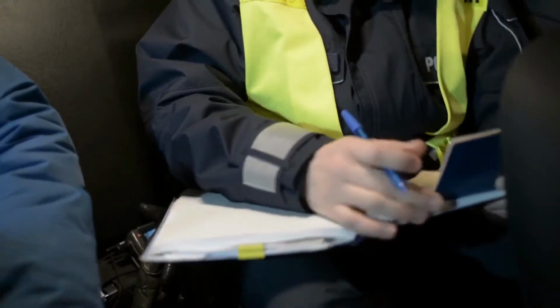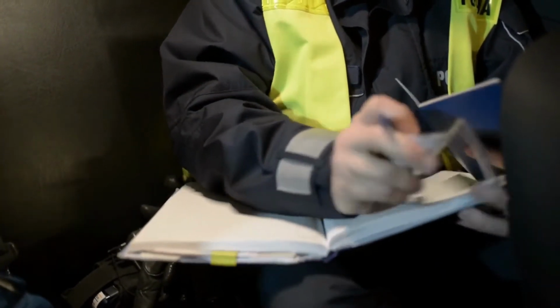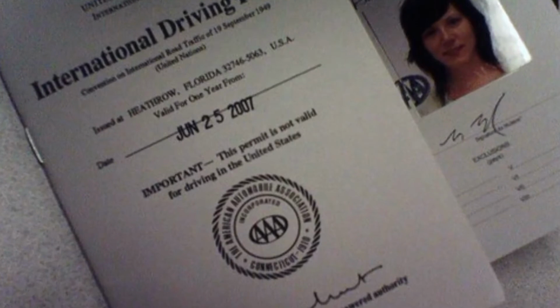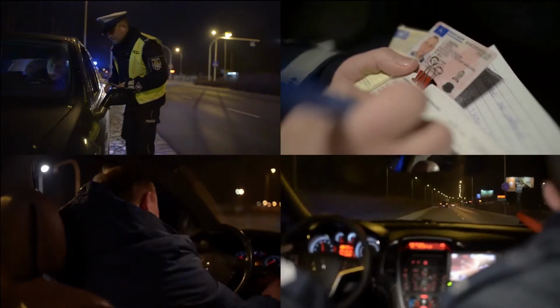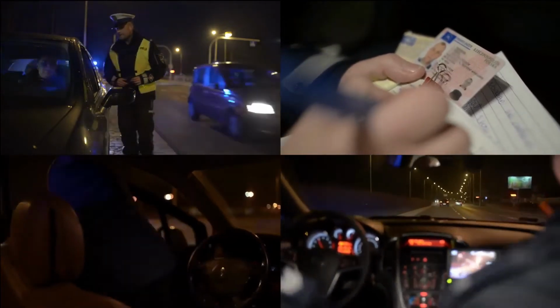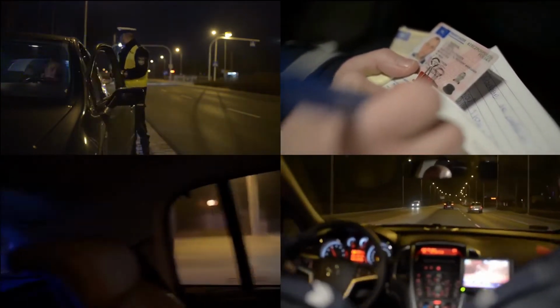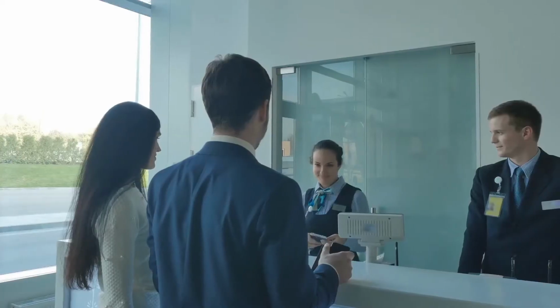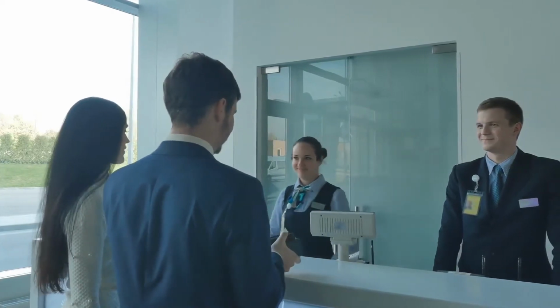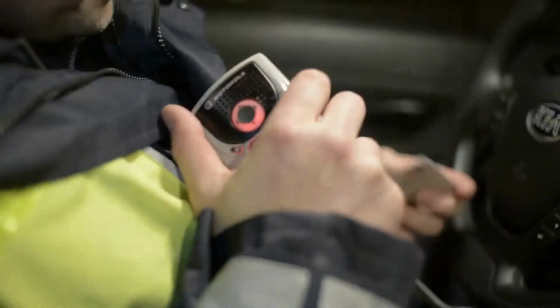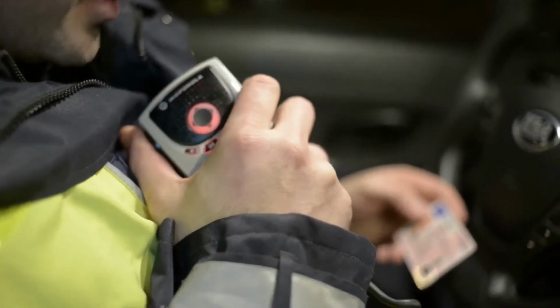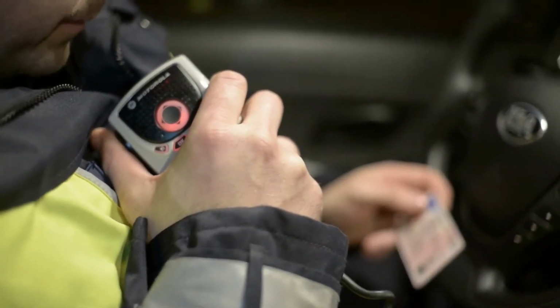U.S. driver's licenses are not recognized in many countries. Instead, travelers should apply for an International Driving Permit (IDP), which provides an official translation of your U.S.-issued driver's license in various foreign languages. An IDP makes it legal for voyagers to drive abroad, and it can also be used as a valid form of identification. Always carry your country's driver's license in addition to your IDP.